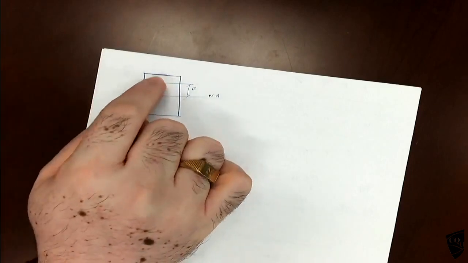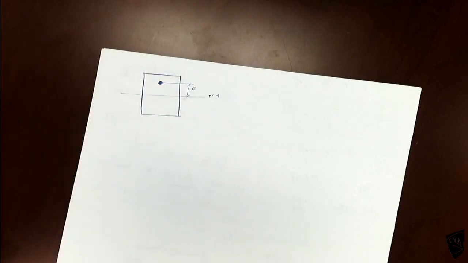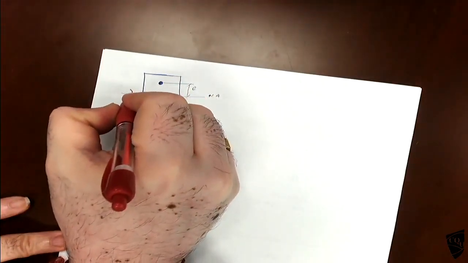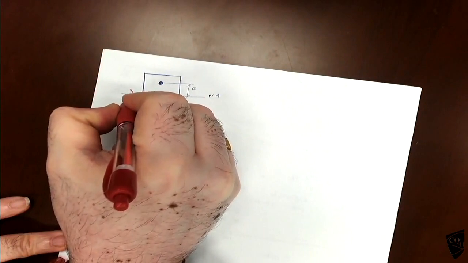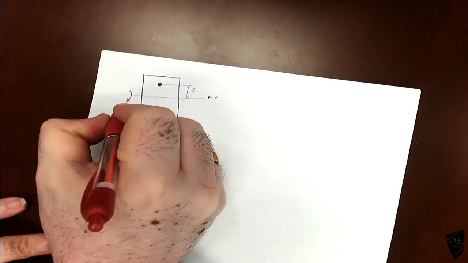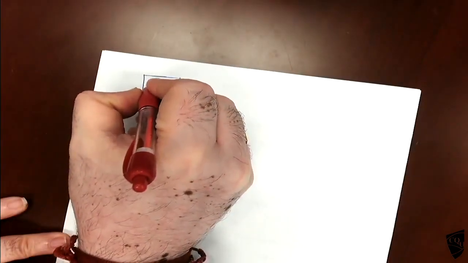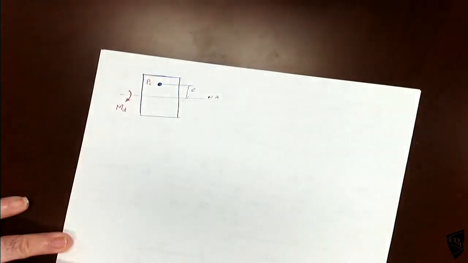Remember, this is the other side. Okay, so your bending moment due to this is the moment due to dead load, yeah, and Pi is here, and that is eccentricity.